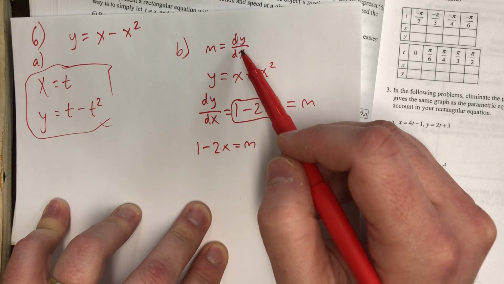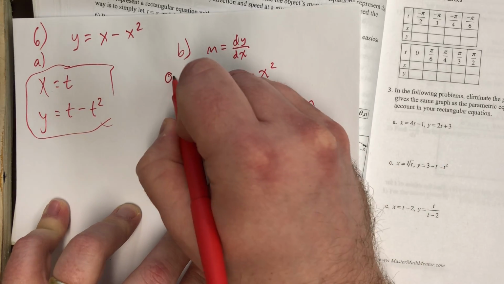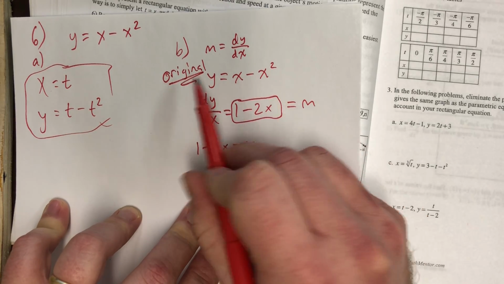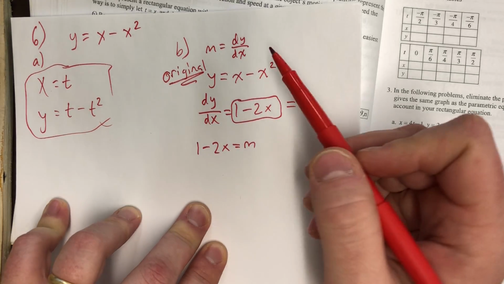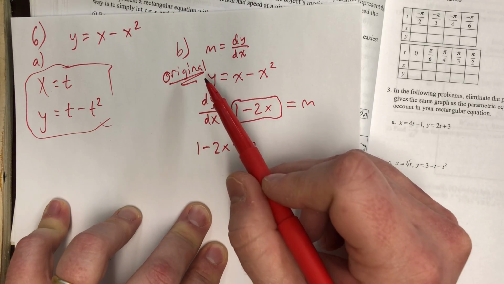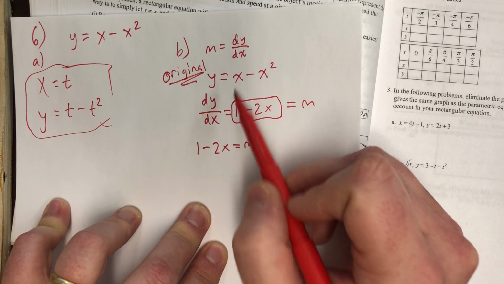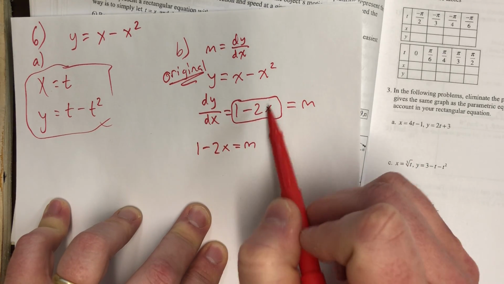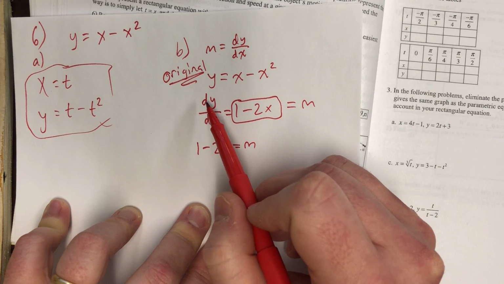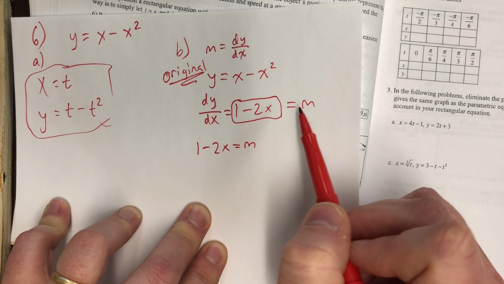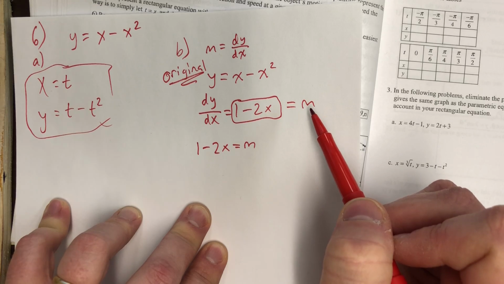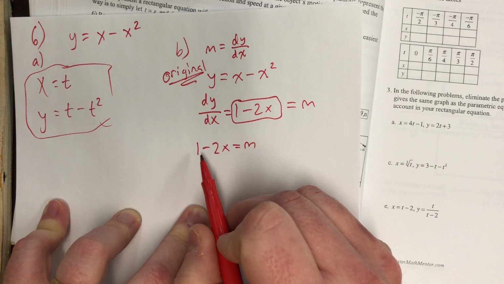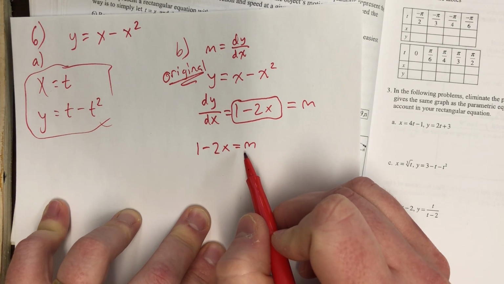So it says m is equal to dy dx. I don't have dy dx. This is my original: y is equal to x minus x squared. I don't have dy dx. Oh wait, I have y equals stuff. I could take the derivative. So dy dx is equal to, I took the derivative. So this right here is dy dx, and both of those things are equal to m. And so if my end goal is to say x equals some stuff and y equals some stuff, I could take 1 minus 2x and set that equal to m.